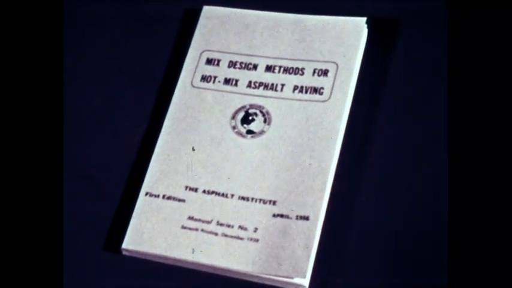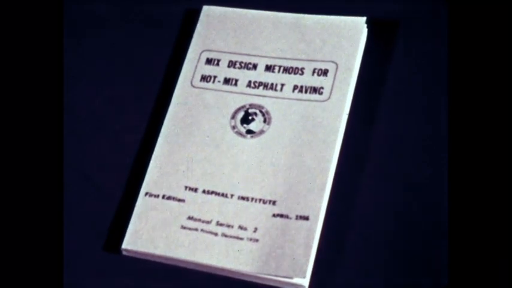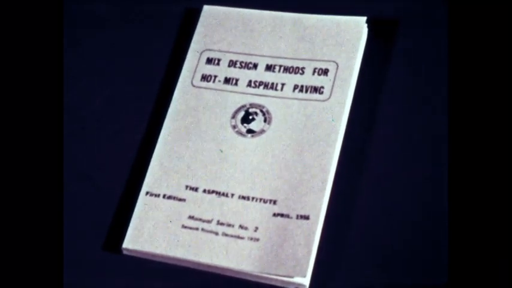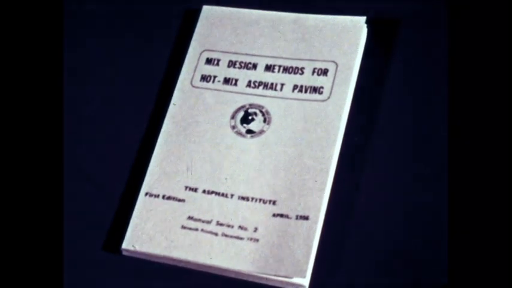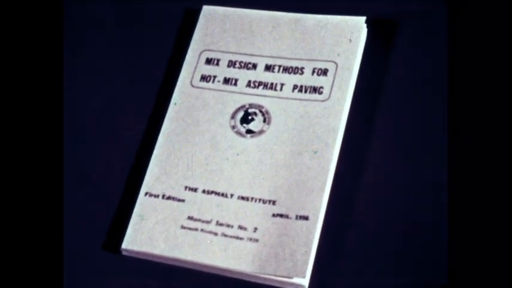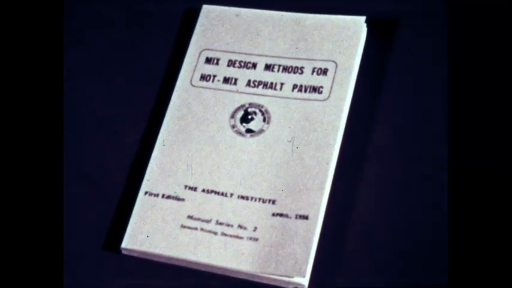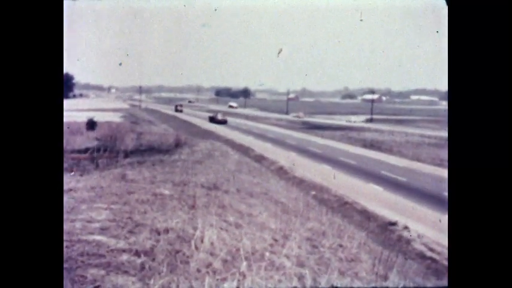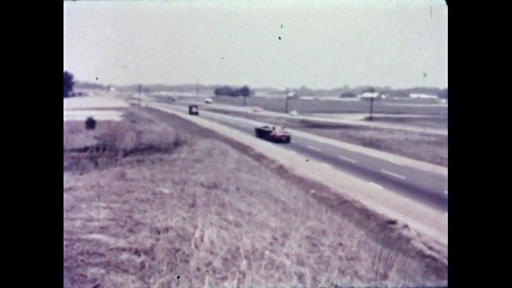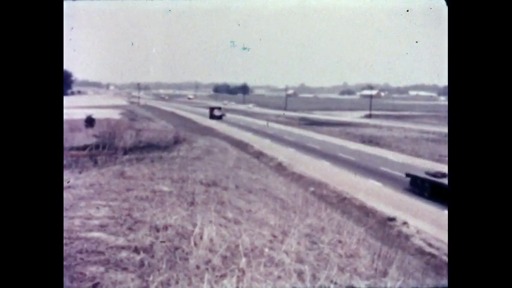Complete and detailed procedures for performing and interpreting the results of the tests shown in this picture are found in the Asphalt Institute publication, Mix Design Methods for Hot Mix Asphalt Paving. Careful adherence to proper mix design procedure is one assurance of an economical, safe, and durable asphalt pavement for all traffic requirements.